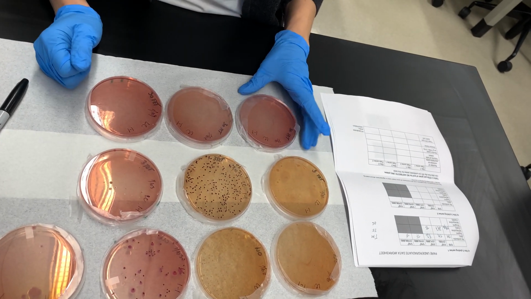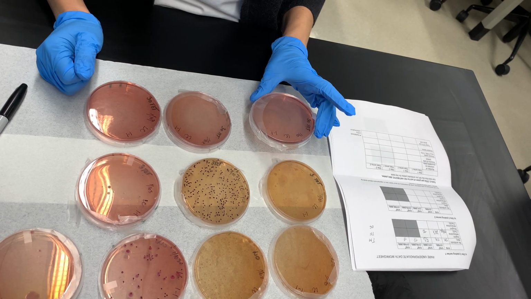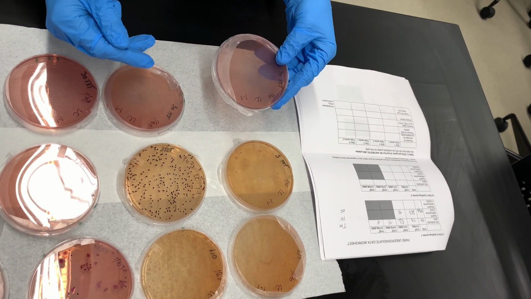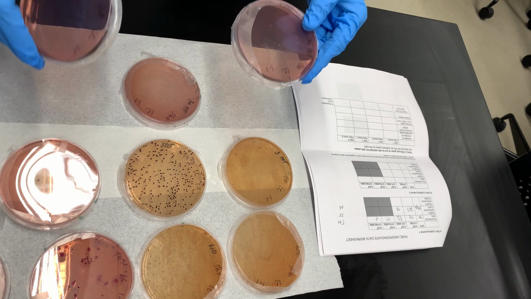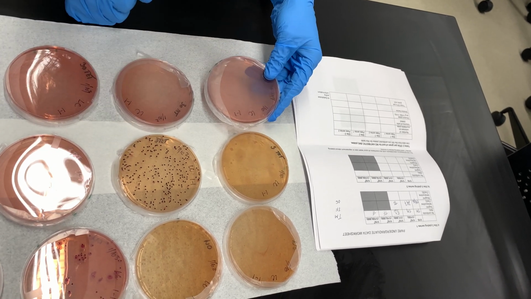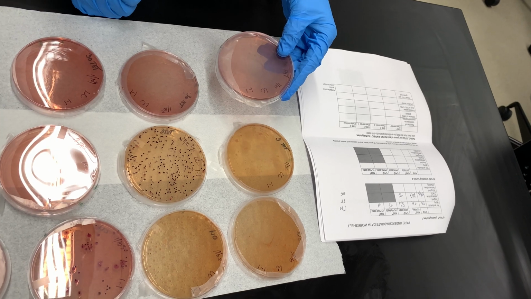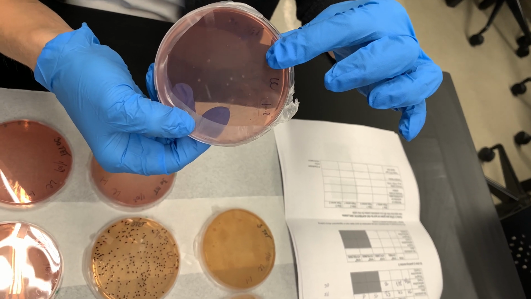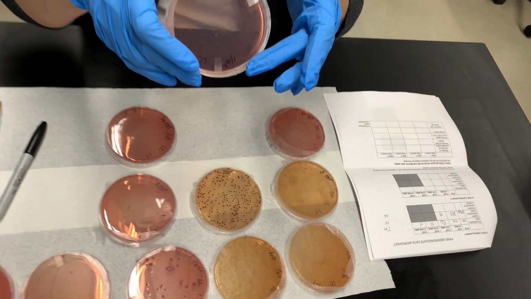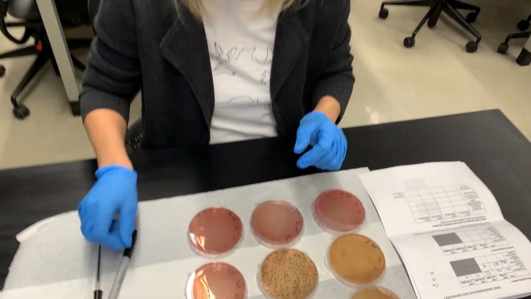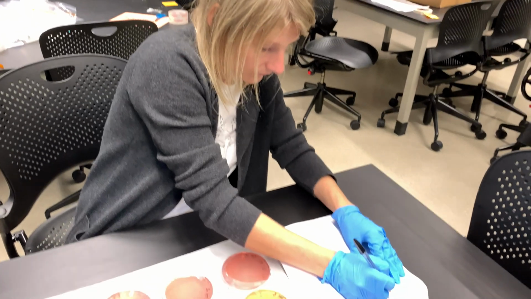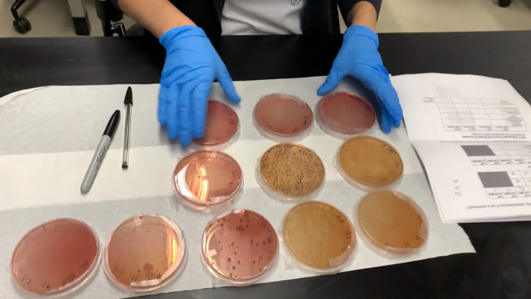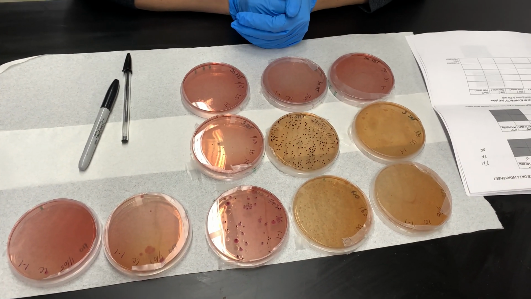The last ones are my 30 tet, and I can already see that the antibiotic is working. It's limiting the growth of my bacteria, because you can clearly see that I have almost no colonies on these plates, and unfortunately I won't even be able to count them. There are few colonies on these plates, but the number is going to be less than 30. So all of these plates will be scored as too few. And that is okay. That's what we were hoping for.